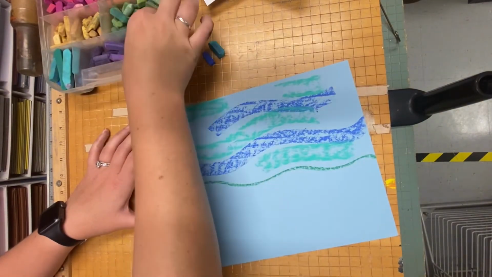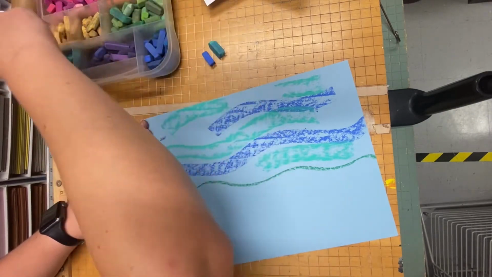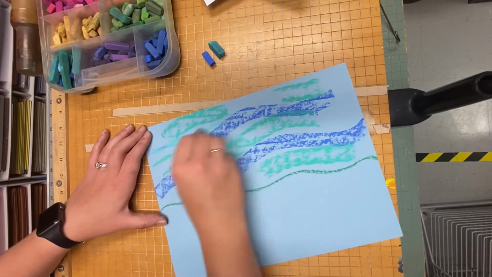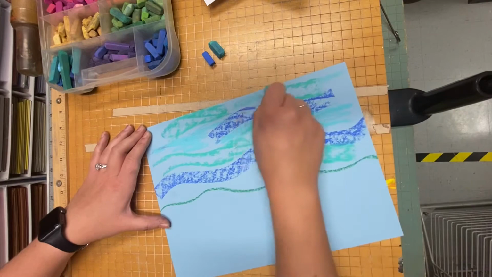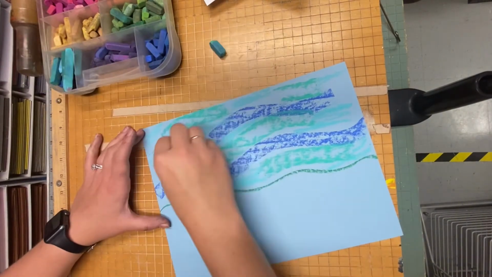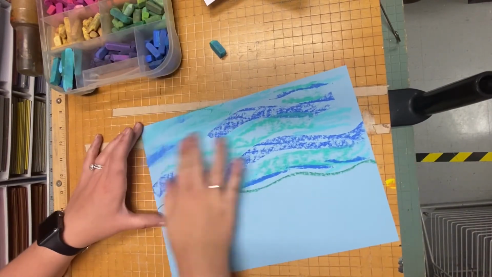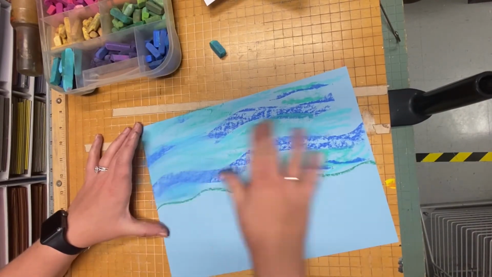I'm turning the chalk pastel on its side so it has a thick line. Some of these pieces are really, really big, and so you may just want to draw or color in some of the patches so they kind of fit in together. Then you can smooth it out with your fingers.